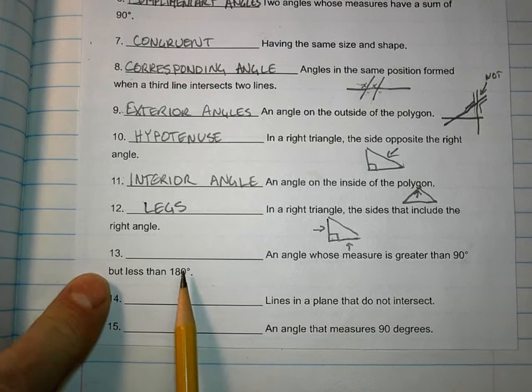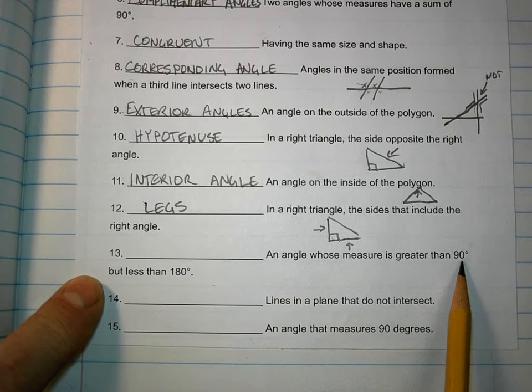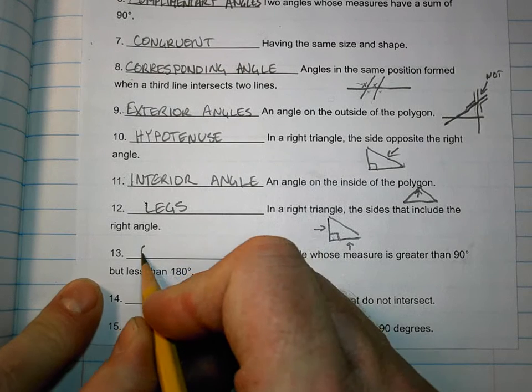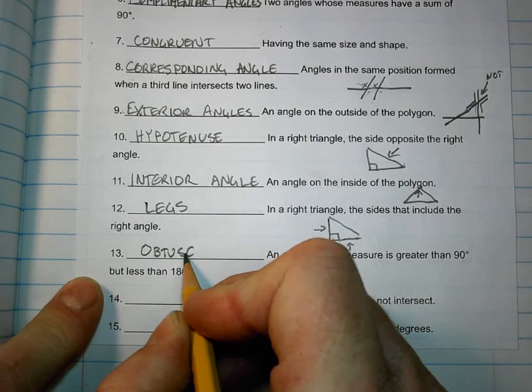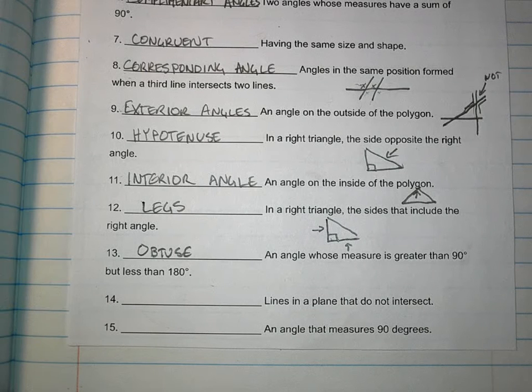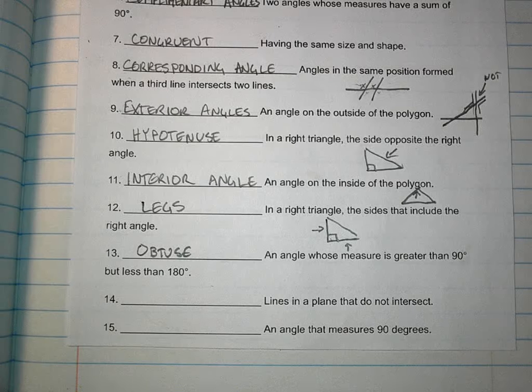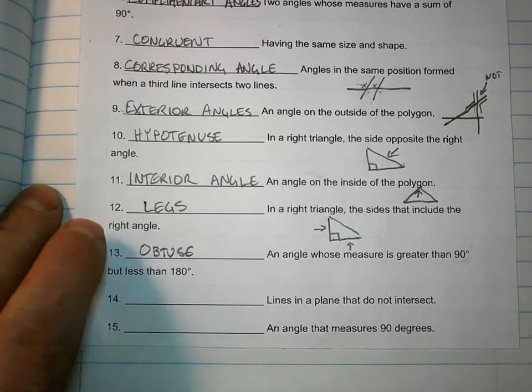Okay, number 13. An angle whose measure is greater than 90 degrees but less than 180. Obtuse. What does 180 degrees equal? A straight line. And we know that a triangle can be ripped apart as long as you don't have Omar do it. And all the angles will form a straight line. You just got to tell Omar, don't rip it straight down the middle. That was my fault for not explaining fully. Yeah, you kind of just said rip it and he did.